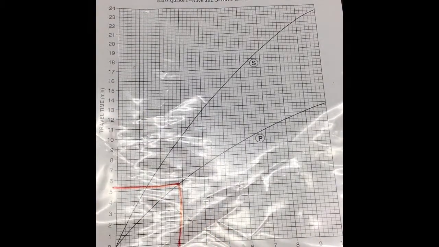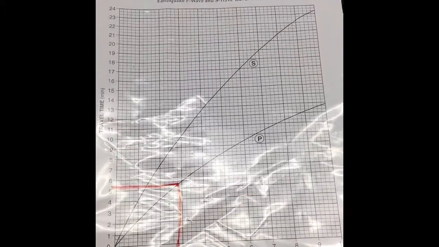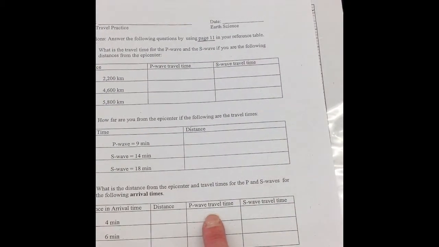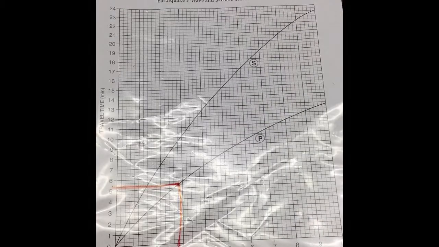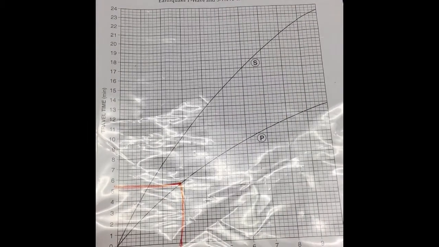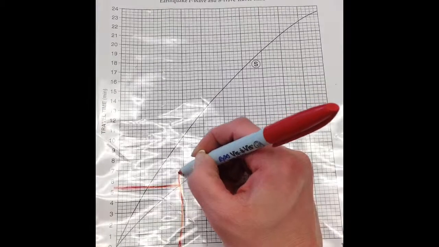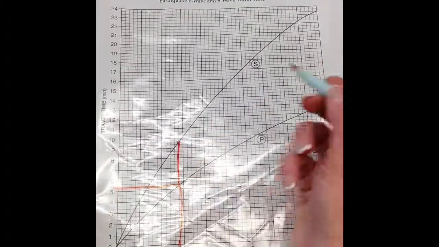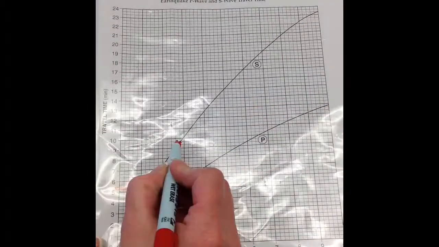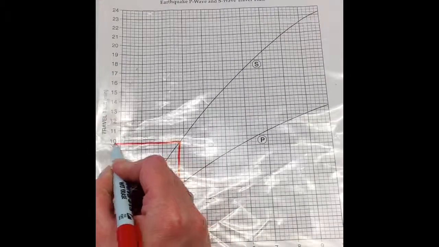And our P wave travel time would be 5 minutes and 20 seconds. So for our first one here, right in this box, we'd write 5 minutes, 20 seconds. For our S wave travel time for this same distance, we go all the way up to our S wave line, we stop, and then we read over, and that would be 9 minutes and 40 seconds.